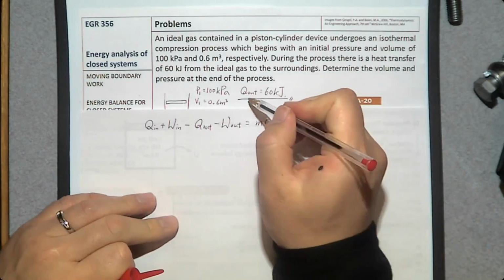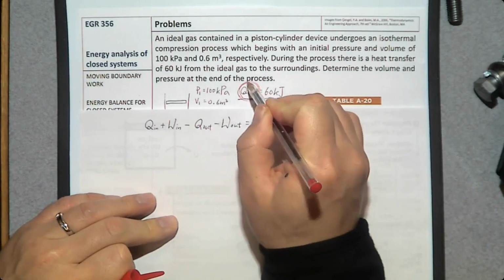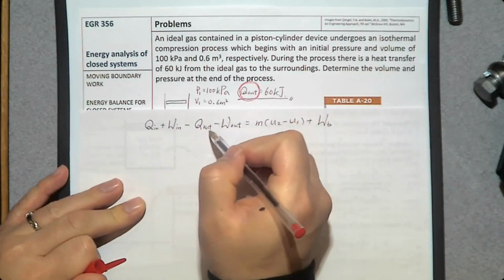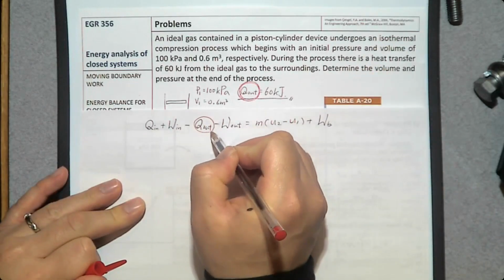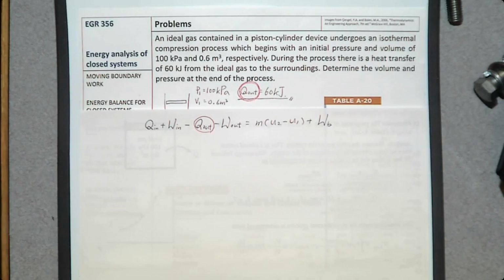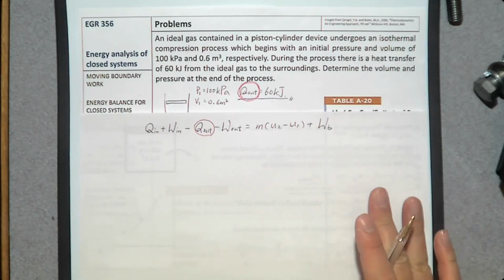We have a heat transfer from the system to the surroundings. So we have Q out. That means the system is at a higher temperature than its surroundings. Because of the second law of thermodynamics, heat transfers from high temperature to low temperature.